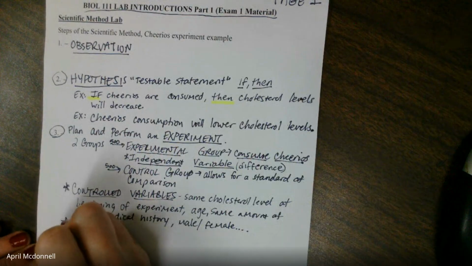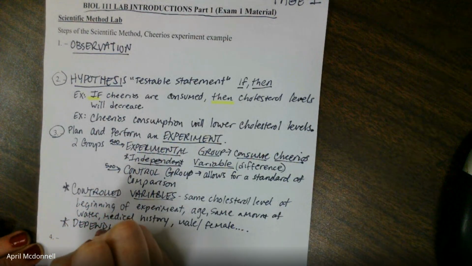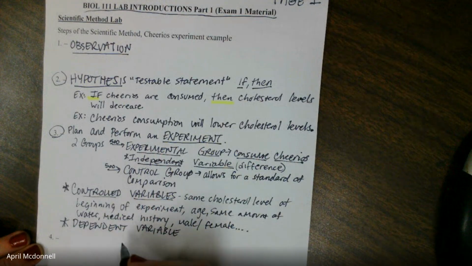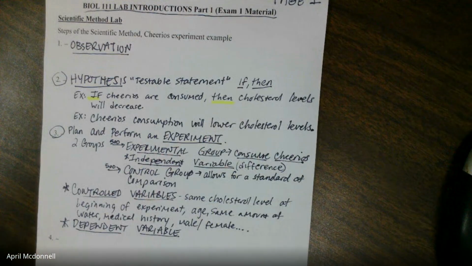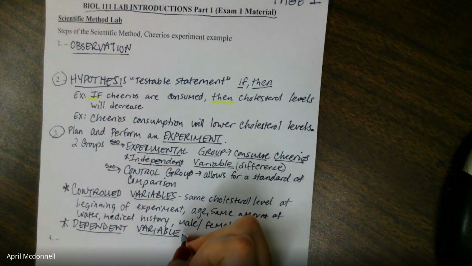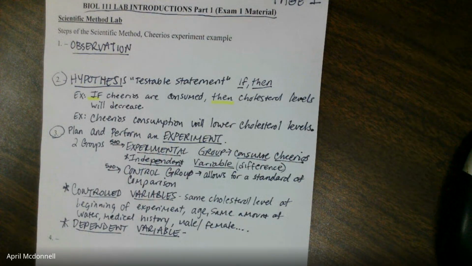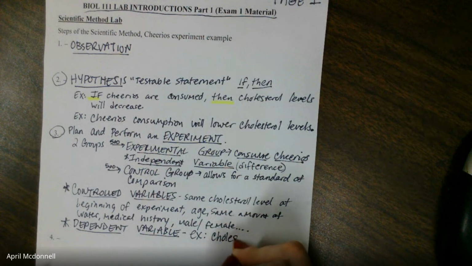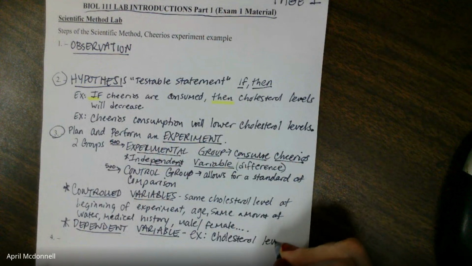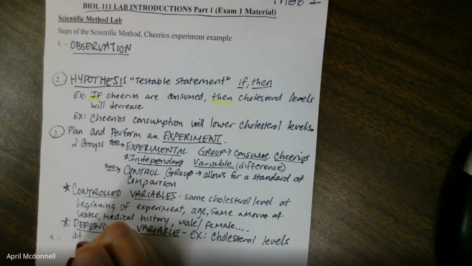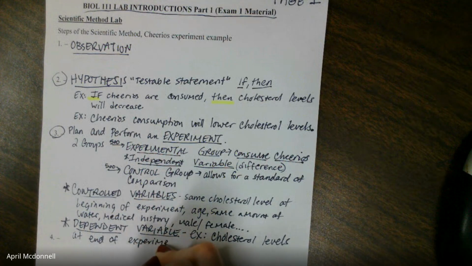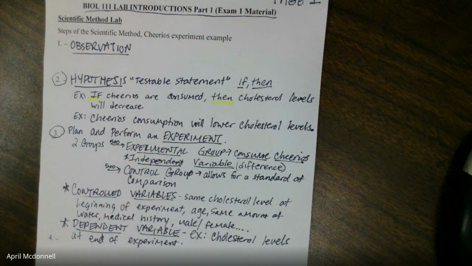It's going to be called the dependent variable. The dependent variable is basically going to be what you are testing for. In this case, we're going to be testing cholesterol levels at the end of the experiment. So in our example, it's going to be the cholesterol levels at the end of the experiment.